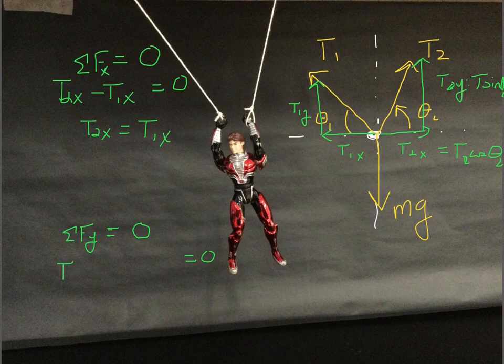T1y plus T2y minus mg has to equal 0. The total upwards force has to equal the total downwards force in order for this object to remain in a balanced state. All right, so this plus this has to equal the total amount of gravity because gravity is not causing it to accelerate downward.